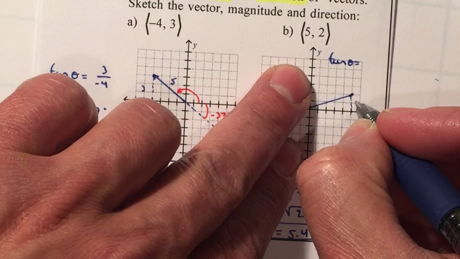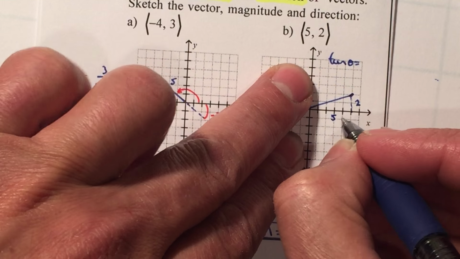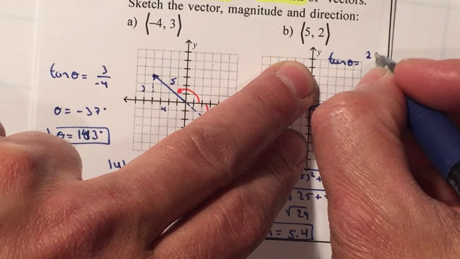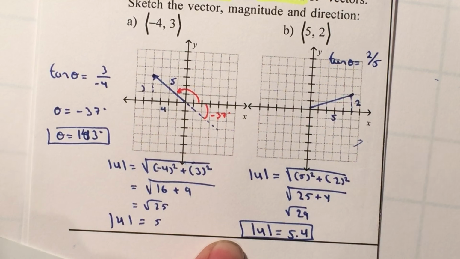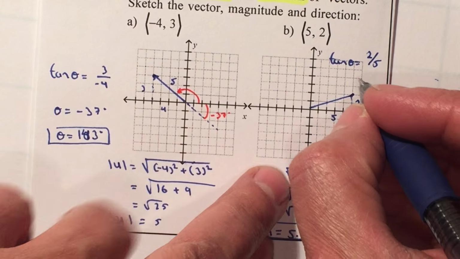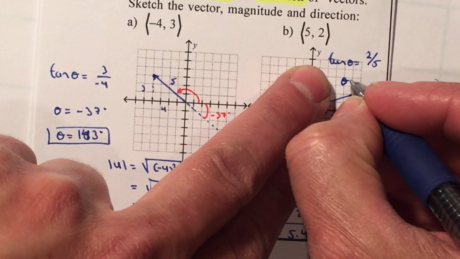And if you want to draw your triangle and say, well, this is 2 and this is 5, so the y, the opposite over adjacent, or the 2 over the 5. And now I'm going to take my inverse tangent, and that'll be 2 divided by 5, which is 21.8, or let's round it up to 22 degrees.